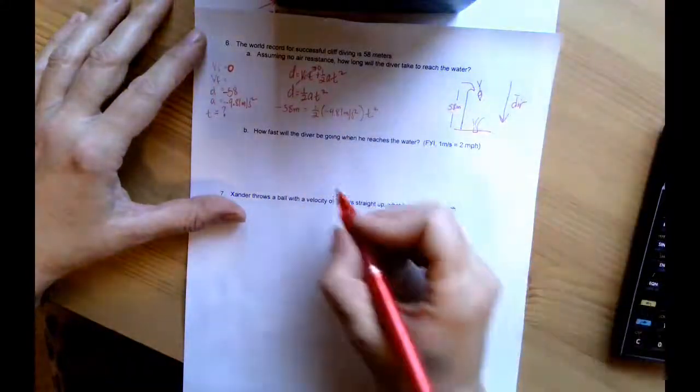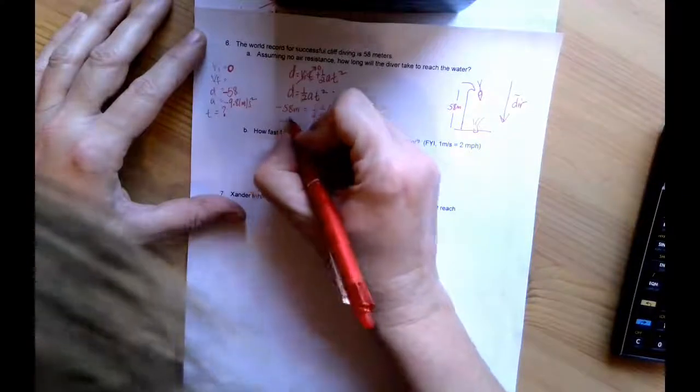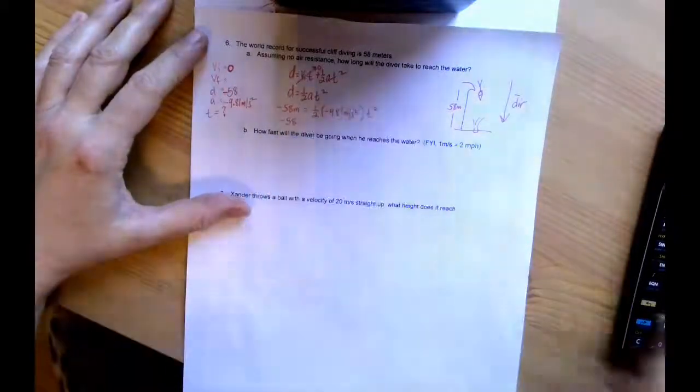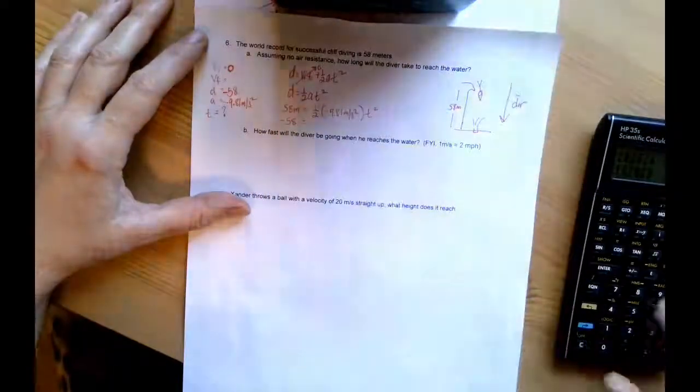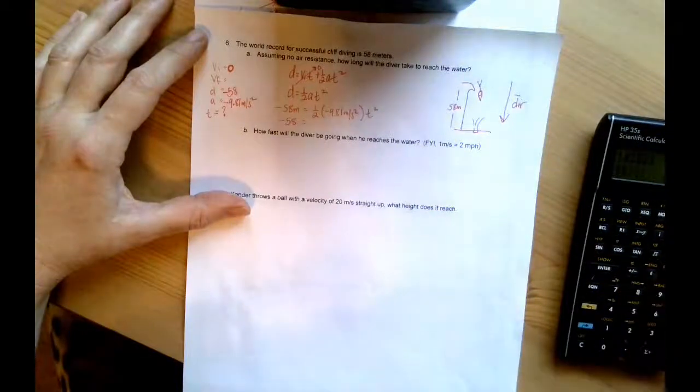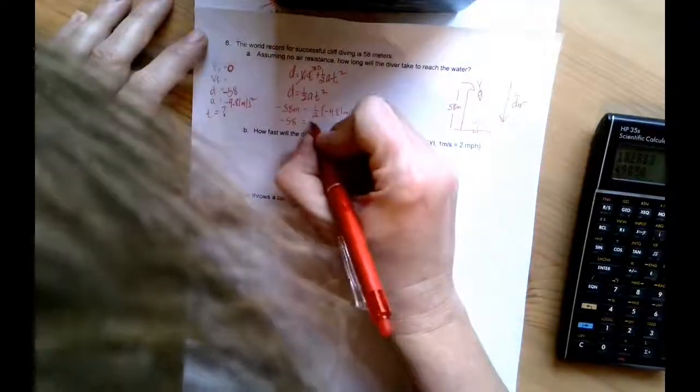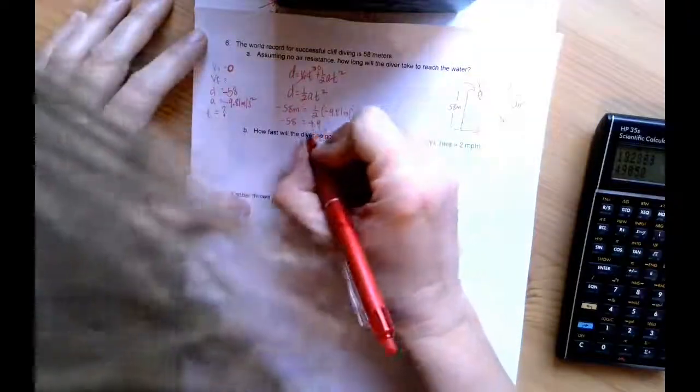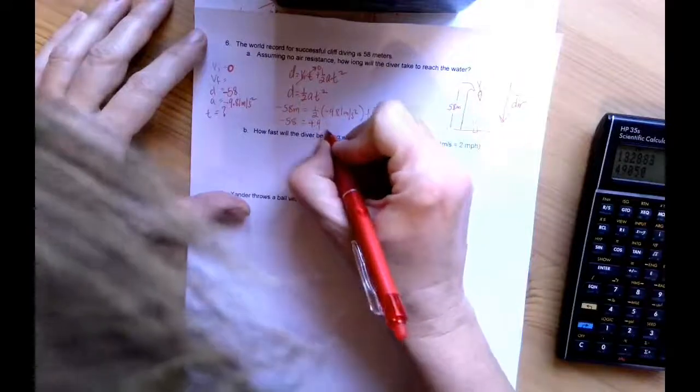So I've got negative 58. I'm dropping units. Half times 9.8 is 4.905. I'm not going to be that accurate. So 4.9 times T squared.